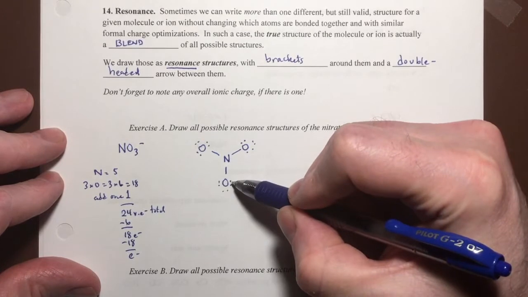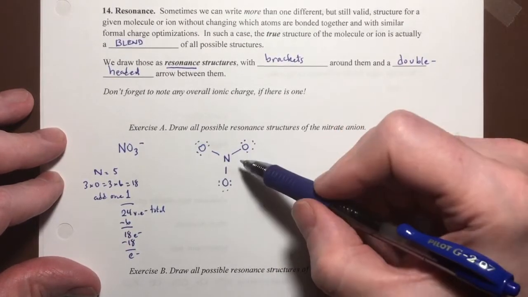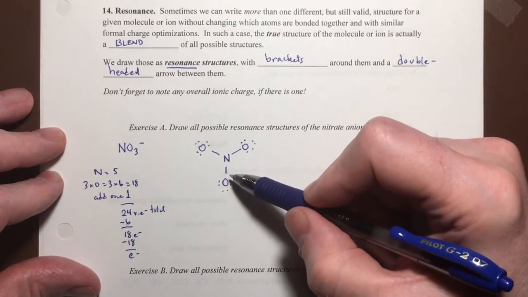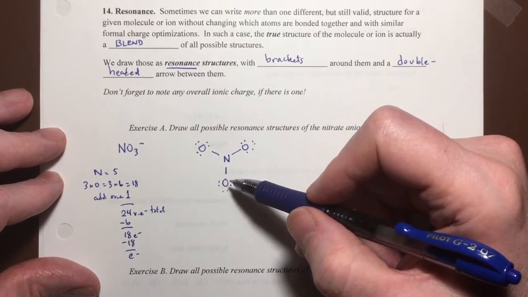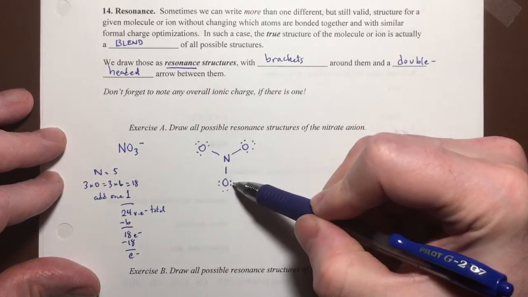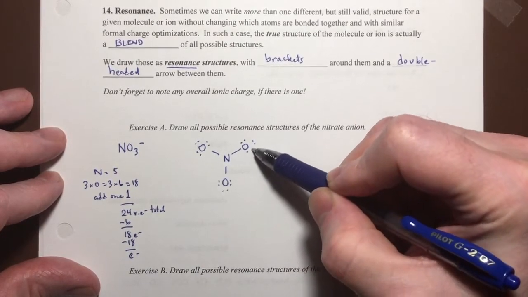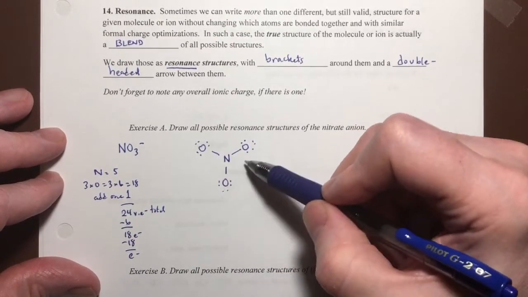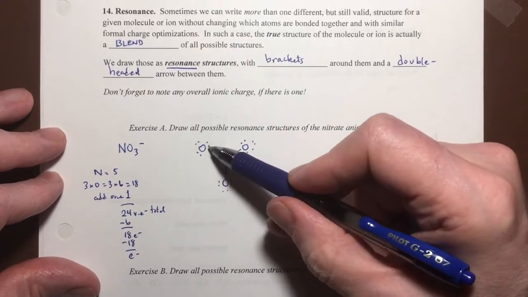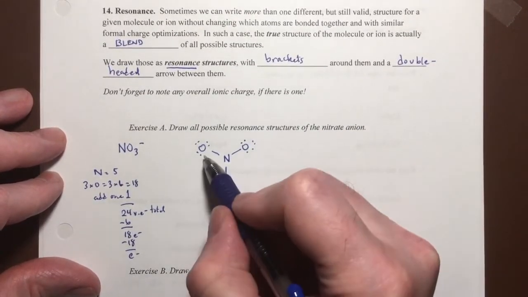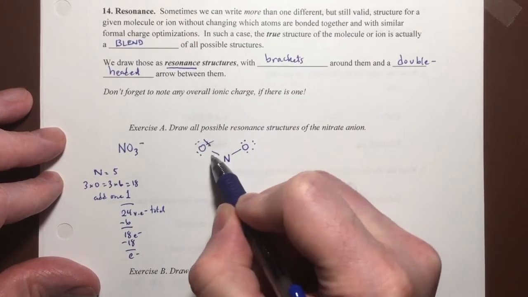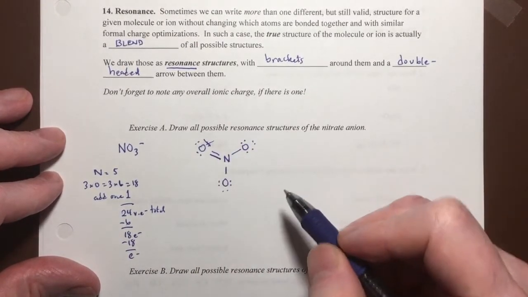So I need to shift to share a pair of electrons. And now you will notice the same way that we saw earlier when we were doing formal charges, we have a choice. I can pull an electron pair from any one of these oxygens, but energetically they are all identical. So if I pull this electron pair, I'll have a double bond there.